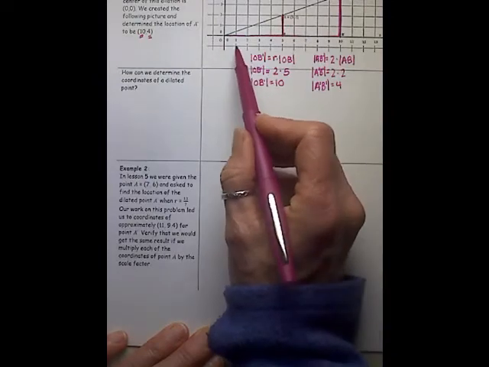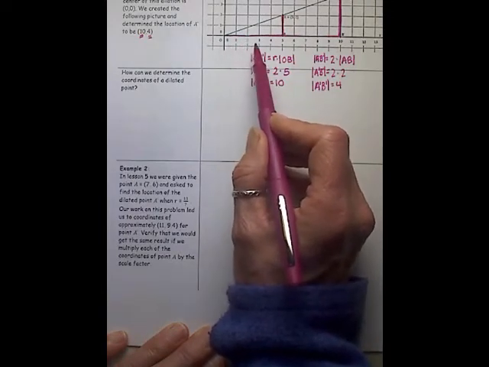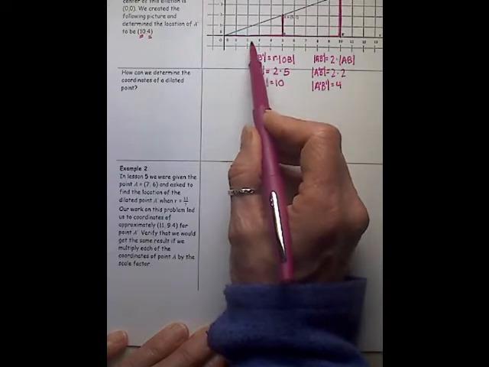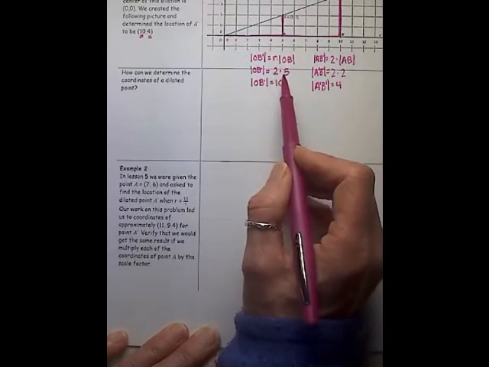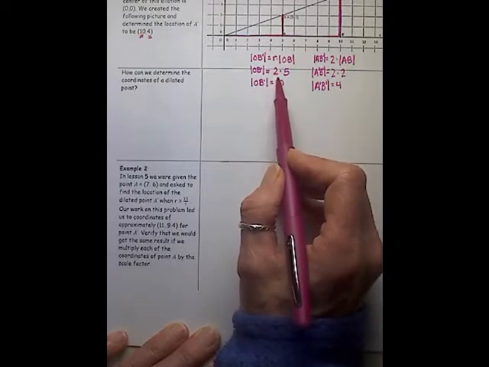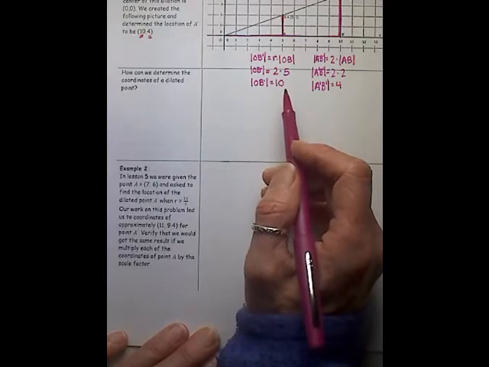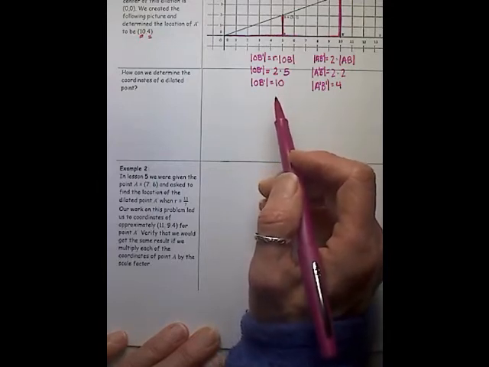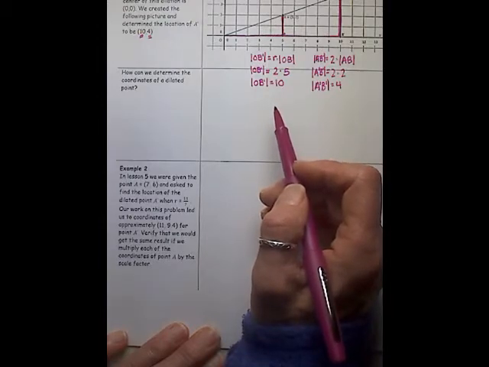Similarly, the vertical distance from the x-axis was multiplied by a scale factor of 2 as well. So this distance was 5, and we multiply it by a scale factor of 2. So based on what we know about dilated segments, when the center of dilation is the origin, the coordinates of the dilated points are found by multiplying each coordinate by r.